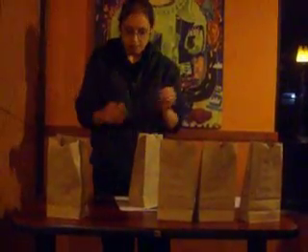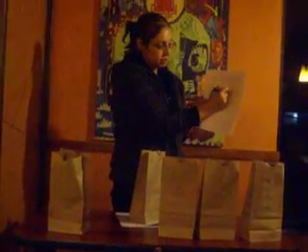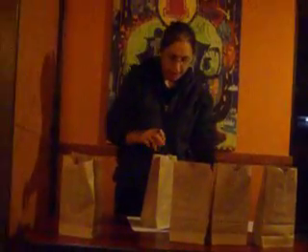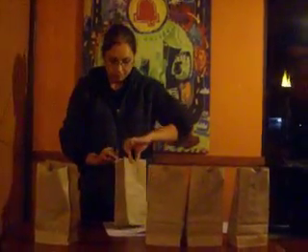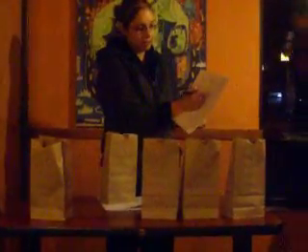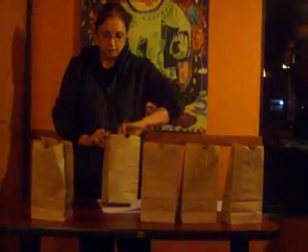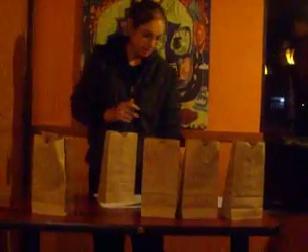The second time we get a blue, so we'll mark blue on our chart with a tally mark. We'll place that back into the bag and shake it again. Next we draw a yellow, so we'll write another tally mark next to that name, and place that back into the bag and shake the bag. We draw out another color, and we draw yellow again.